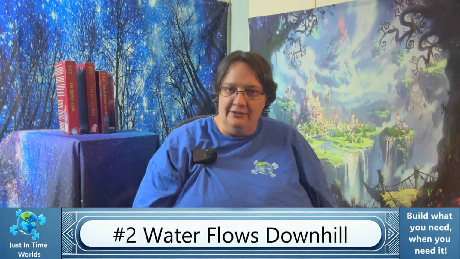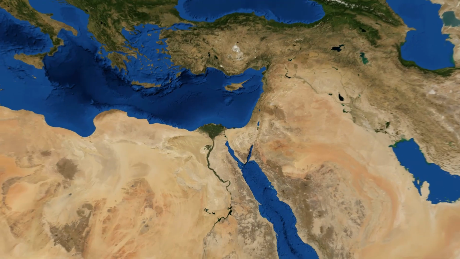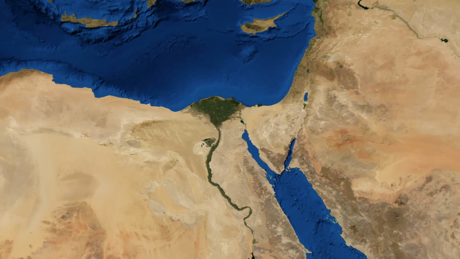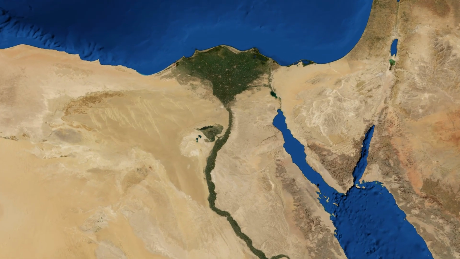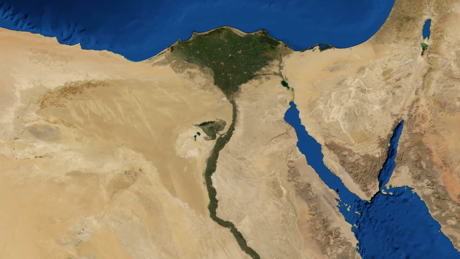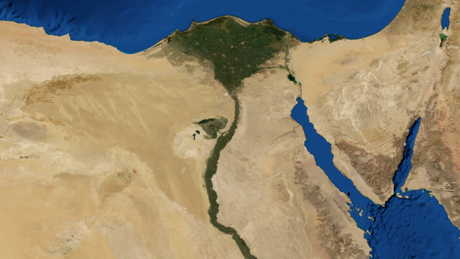And let's move on to fact number 2. Water flows downhill. This might seem self-evident, but it's more important than it looks at first glance. Rivers are vital to cultures throughout history. Think of how many ancient civilizations thrived along rivers, like Egypt on the Nile, or Mesopotamia between the Tigris and Euphrates. Rivers mean transportation, water, irrigation, resources, and food, all of which are essential for settlements to grow into civilizations.